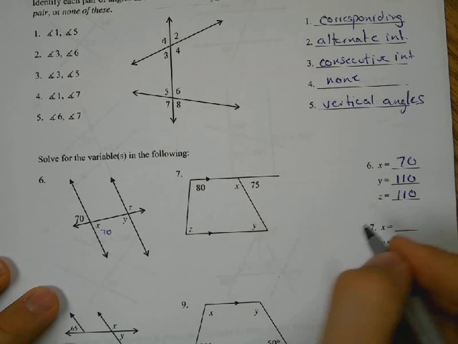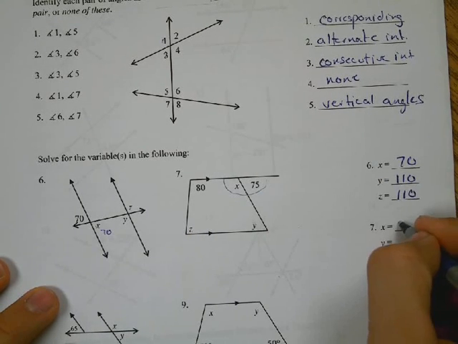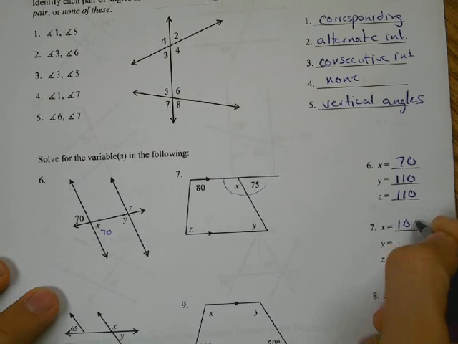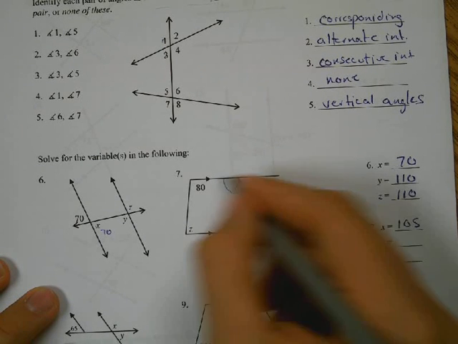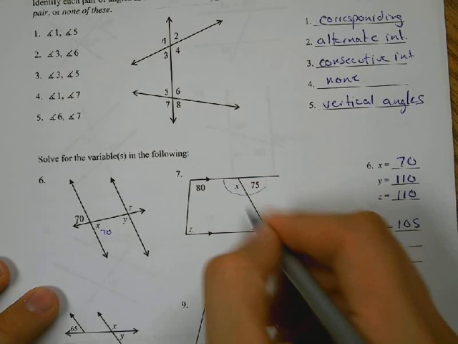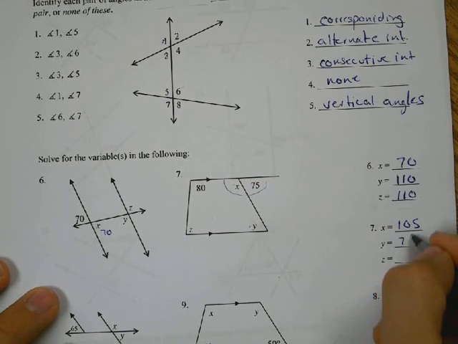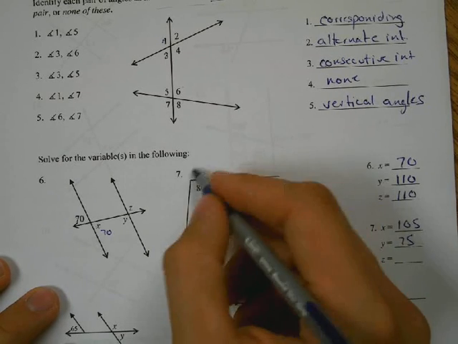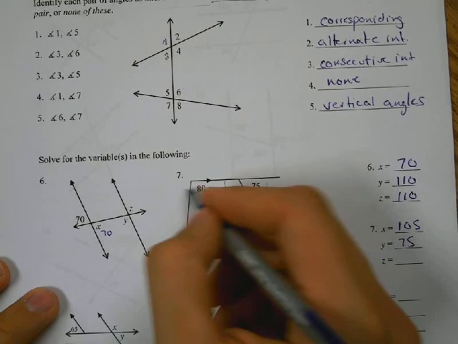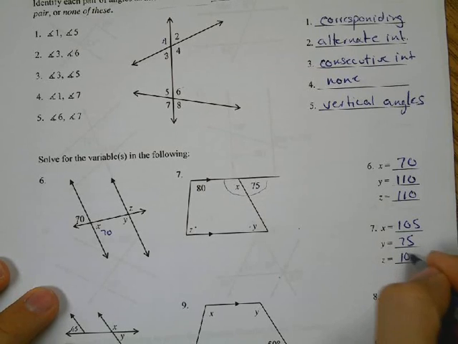Looking at number 7, we're going to use linear pairs right there to grab x at 105. These two lines are parallel, so it's an alternate or a consecutive interior angle for x and y, or you could just use alternate interiors for 75 and y. And then over here on this side, we've got 80 and z. These are going to be consecutive interiors. 80 plus 100 is 180 for z.